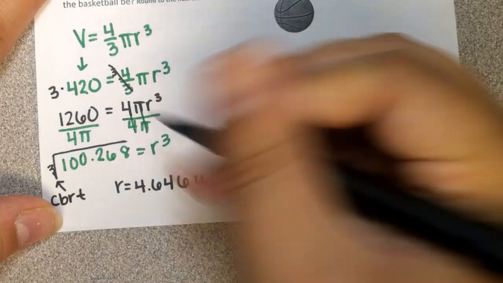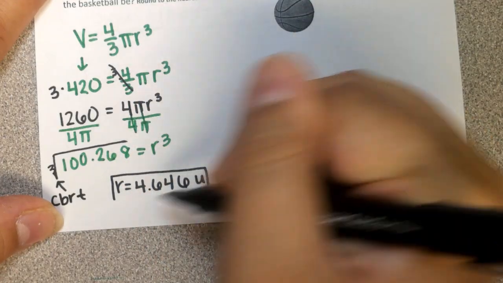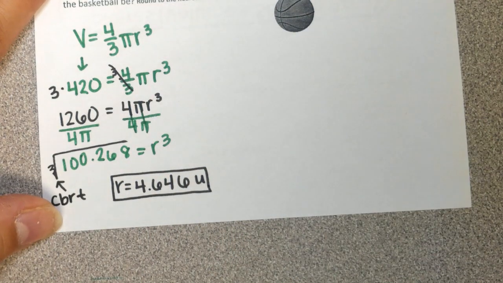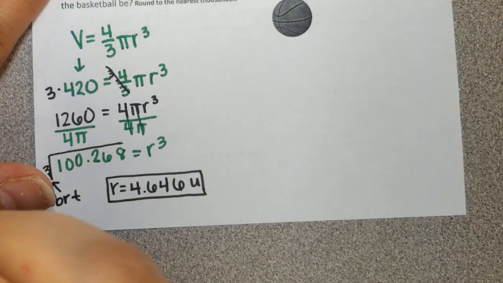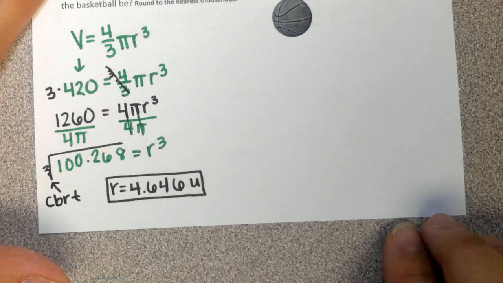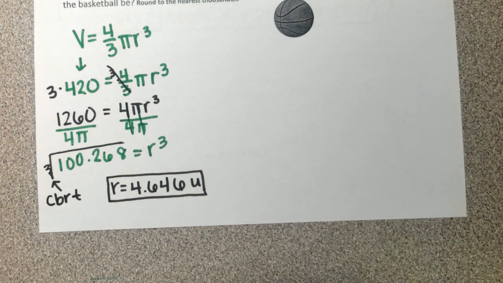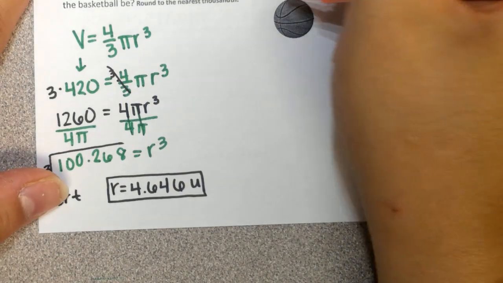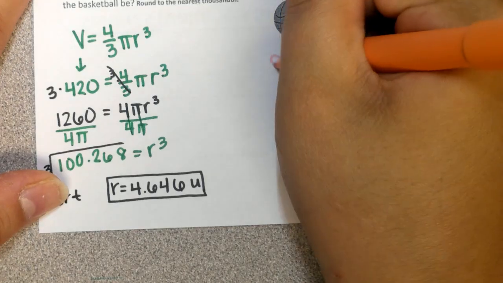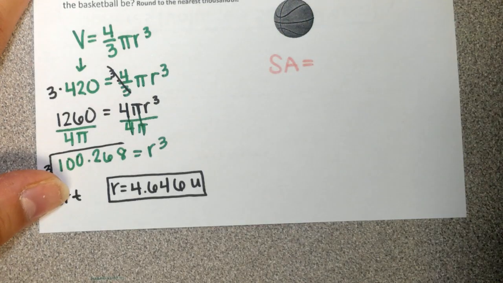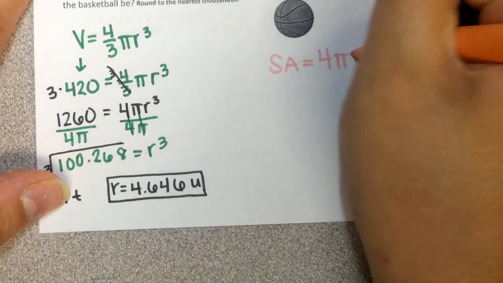What are we using right here? Just units. But did the question ask for the radius? What's the question ask for? What would be the surface area? Well, how do you find surface area? 4 pi r squared.